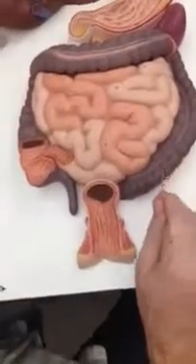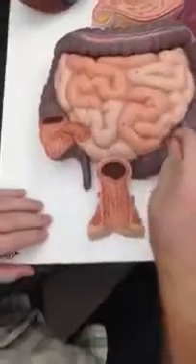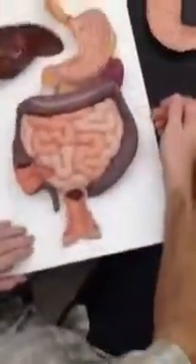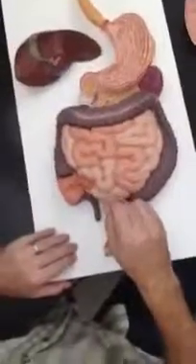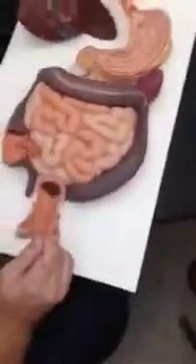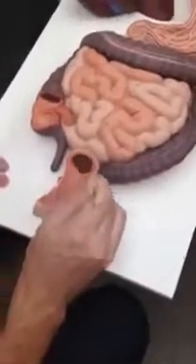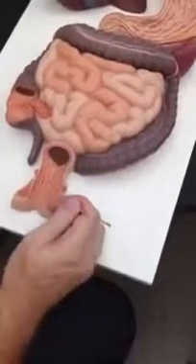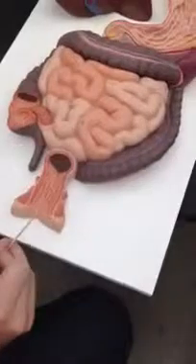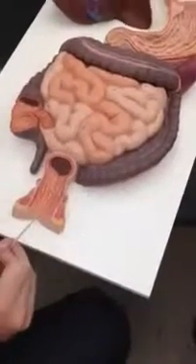And then we make an S-shaped turn. Can't really see it on this model, but it does sort of make an S-shaped turn. This portion of the colon is called the sigmoid colon. So descending colon, sigmoid colon. And then when we get to the end of the sigmoid colon, we now have reached the rectum. This is the rectum of the GI tract. The rectum leads to these ridges that we call the anal canal, and then the opening at the end is referred to as the anus.